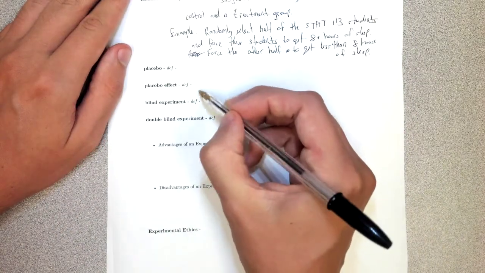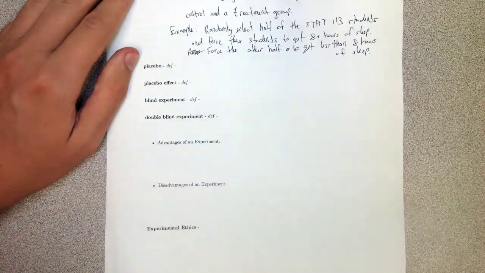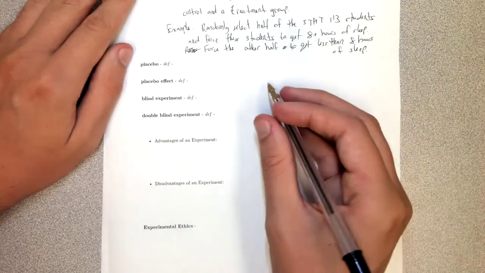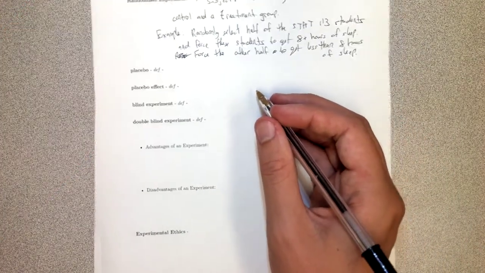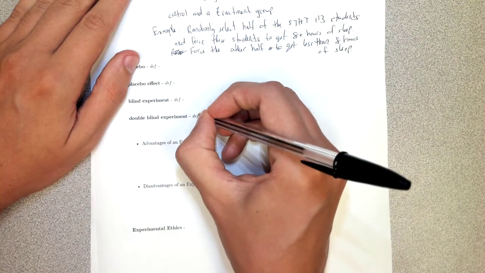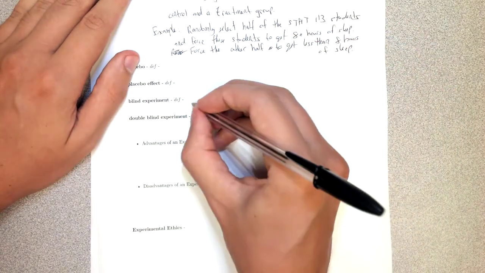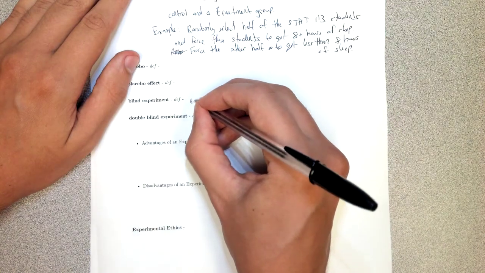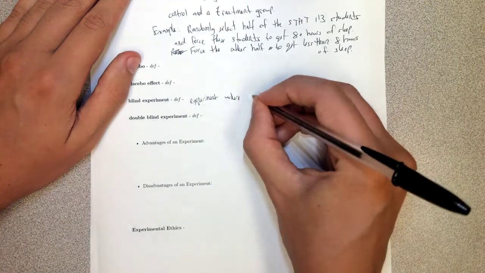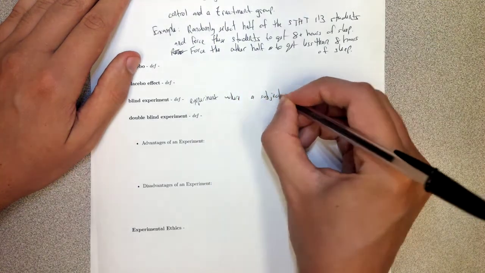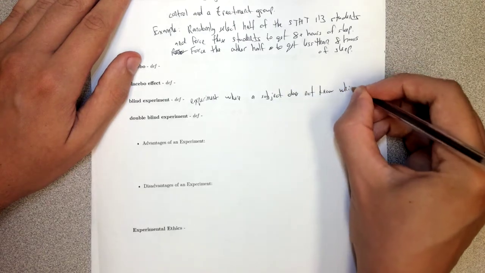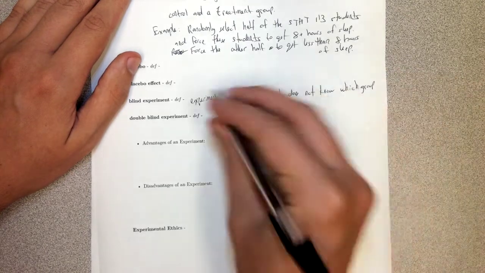We're going to skip over the definitions of placebo and placebo effect because they don't really apply that much to this particular example. But we are going to talk about what blind and double-blind experiments are. These are terms that pop up especially a lot in psychology. A blind experiment is an experiment where a subject does not know which group they were put into.